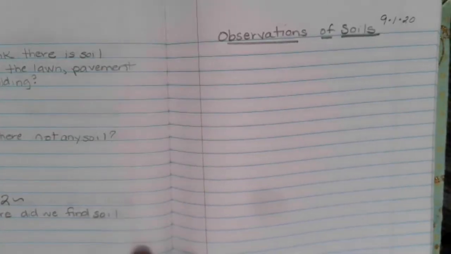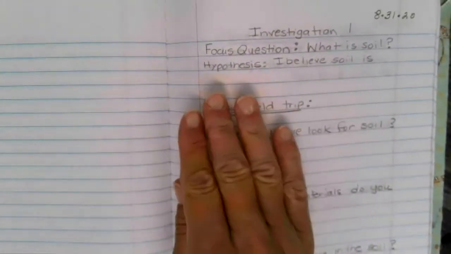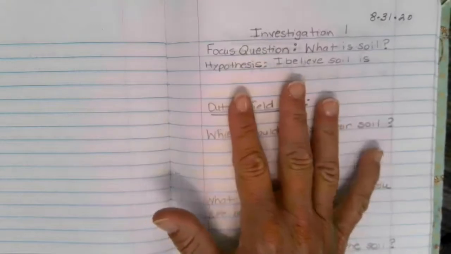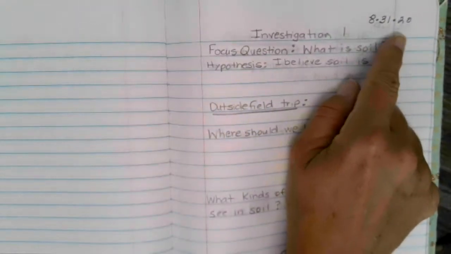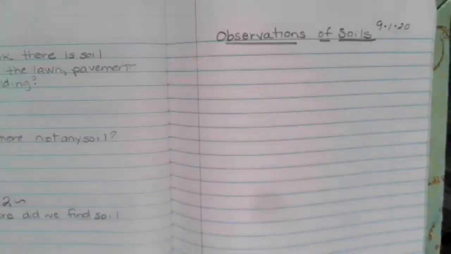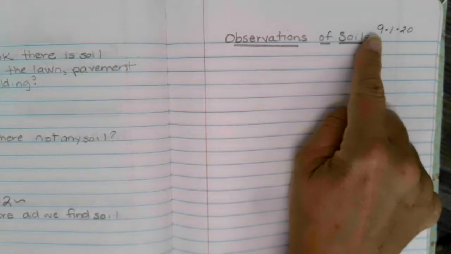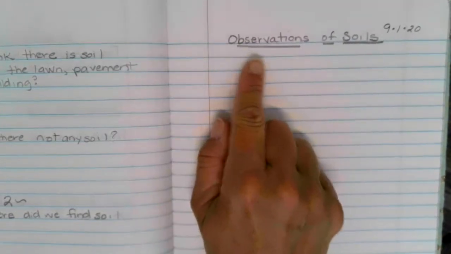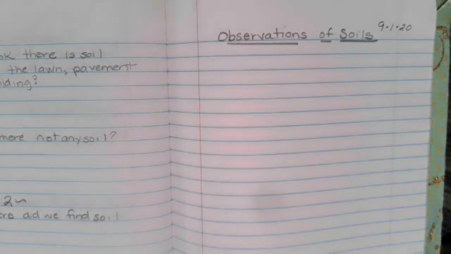Now that you have your science notebook and a pencil, I'm keeping all of my investigation ones together. All of the information that has to do with soil stays together. So this I've dated August 31st. This is today. Now we're going to do September 1st, and at the top, I want you to write observation of soils. Observation of soils.